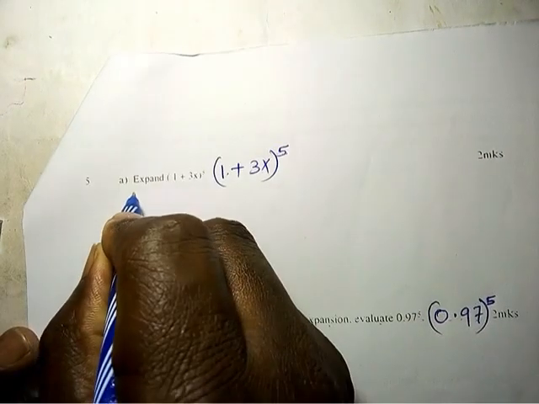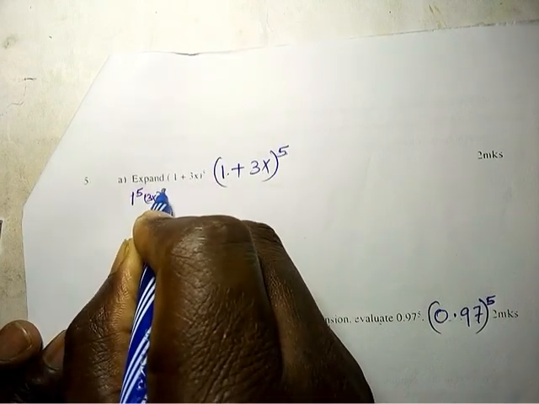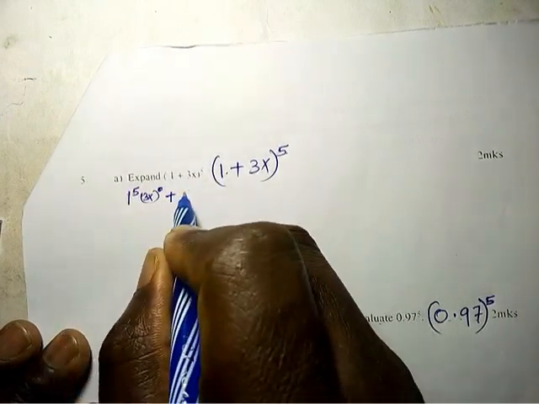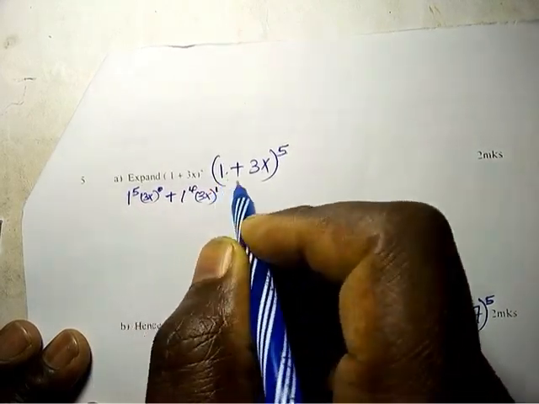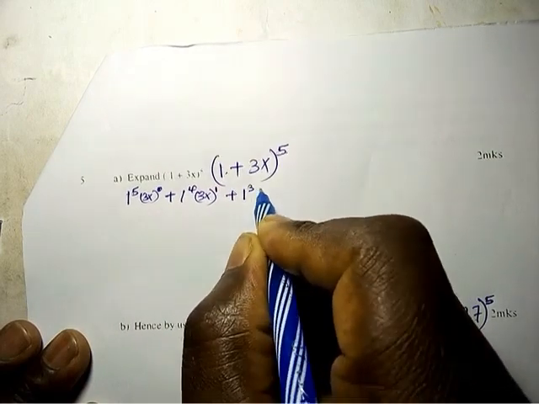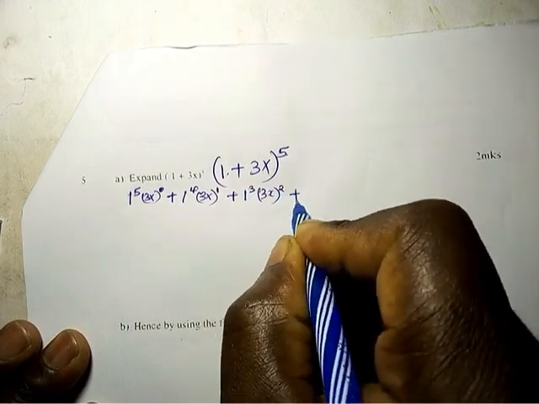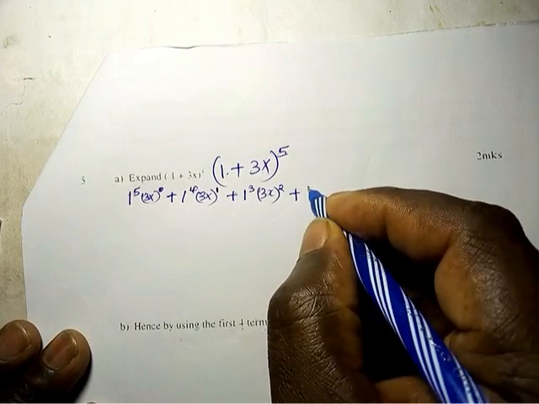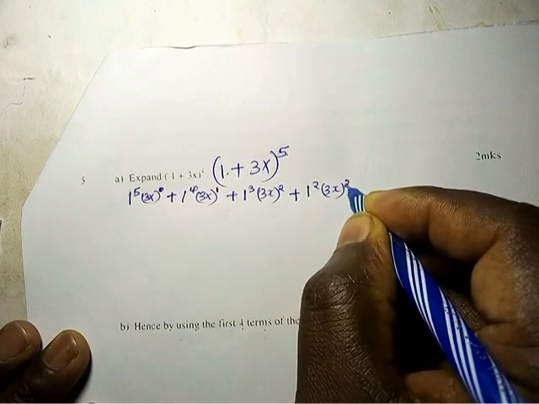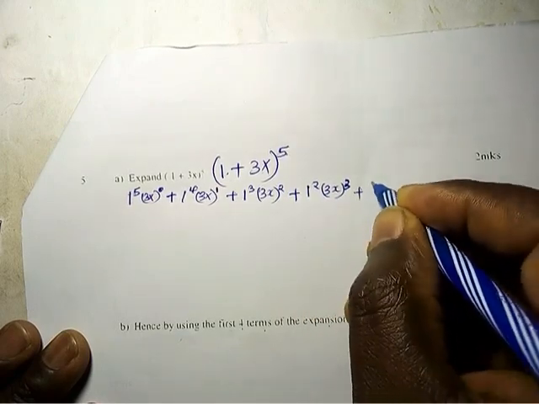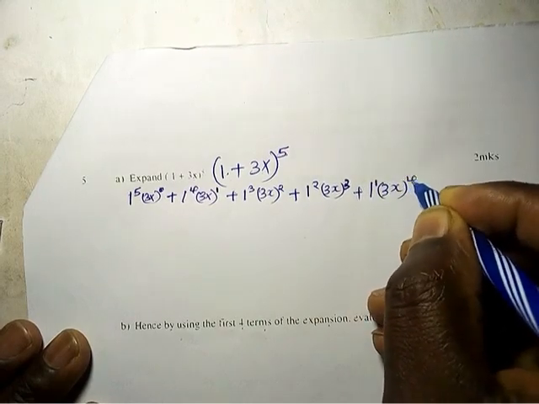So this will be 1 raised to power 5, 3x raised to power 0, plus 1 raised to power 4, 3x raised to power 1, plus 1 raised to power 3, 3x raised to power 2, plus 1 raised to power 2, 3x raised to power 3, plus 1 raised to power 1, 3x raised to power 4.